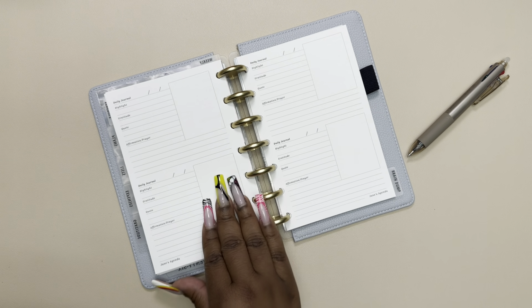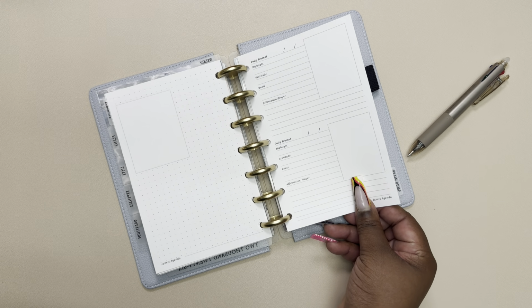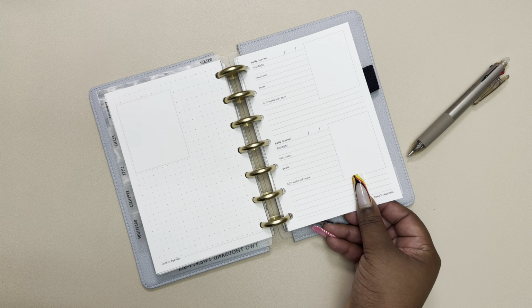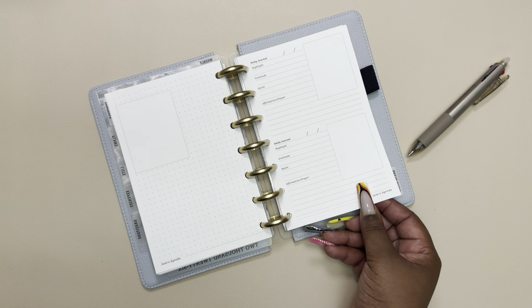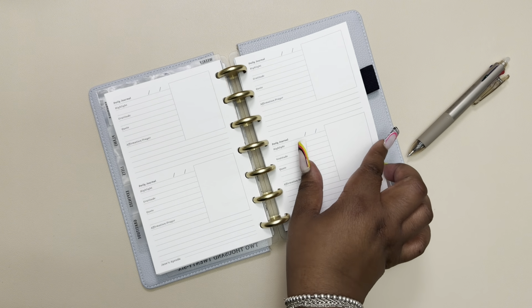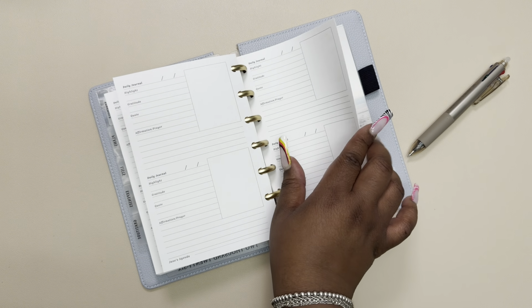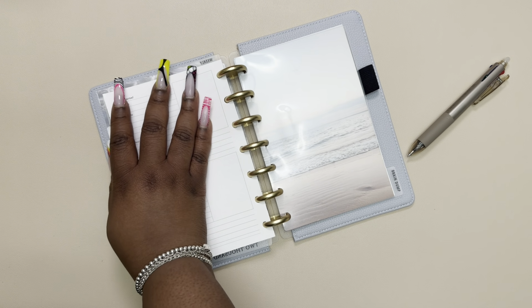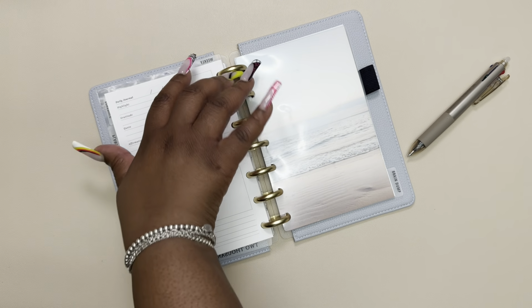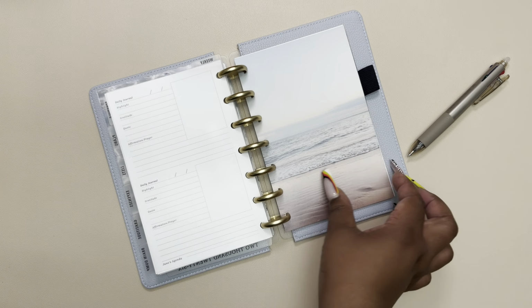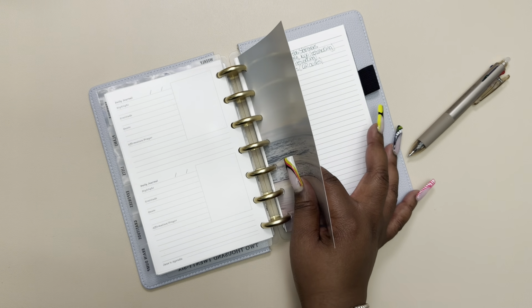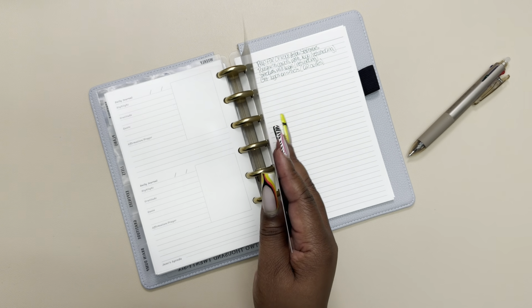And then I have these daily gratitude pages. So if you want to make a highlight of the day, you can definitely do that. I just have a few of these in here, and like I said, they all kind of came from one insert pack. And then I have a brain dump section.